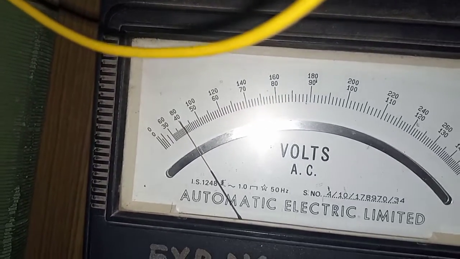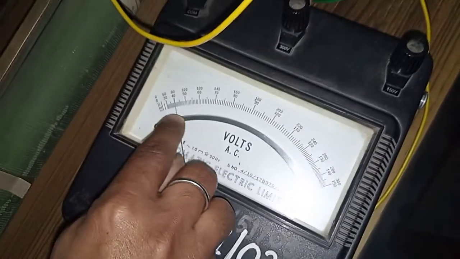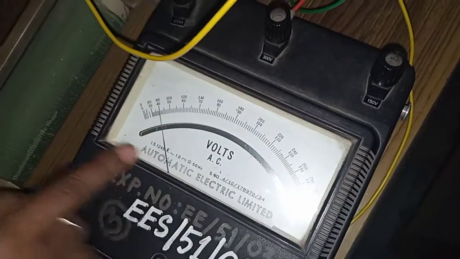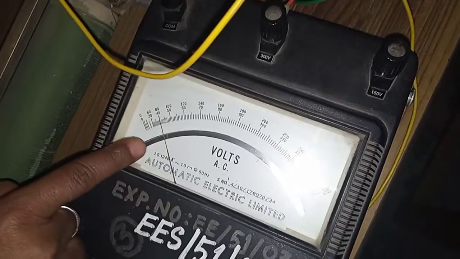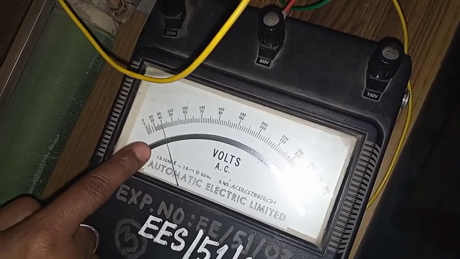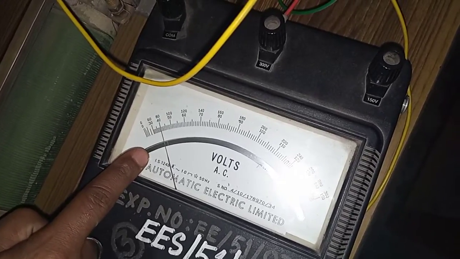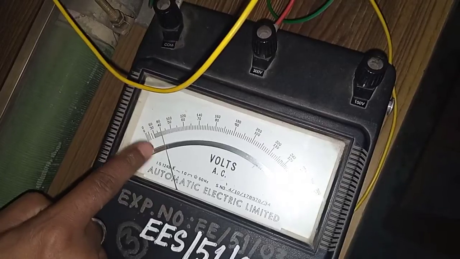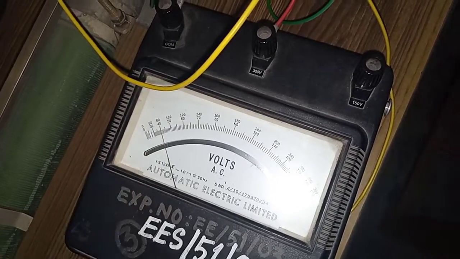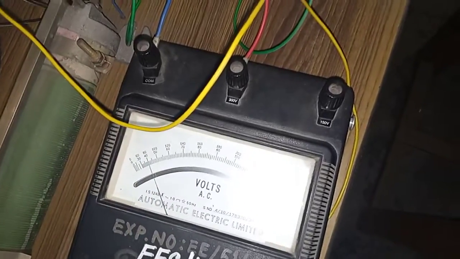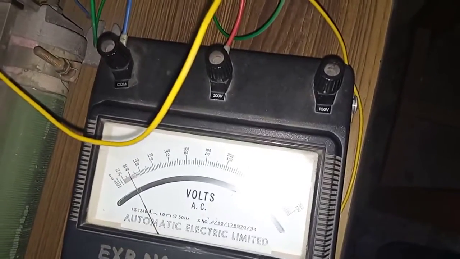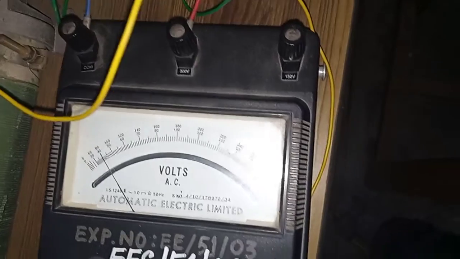Be careful, you can see in this voltmeter or any such type of meter there is a mirror. So whatever pointer is there, its image will be there in the mirror. So we should put our eye in such a position where the mirror image of this pointer and this pointer should collide. Your eye should be in that position, that time only you should take the reading. Otherwise, parallax error will be there.